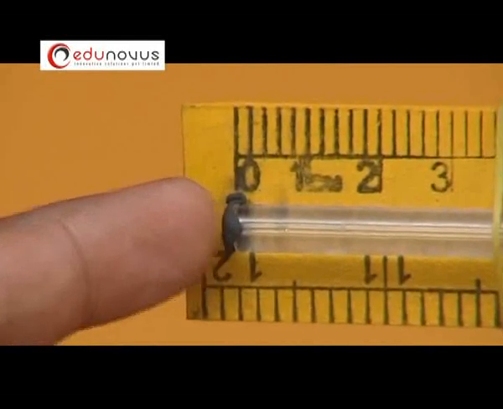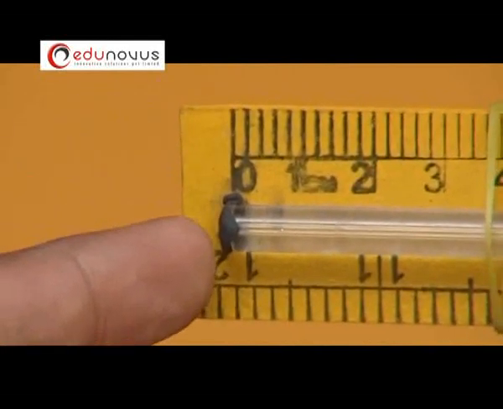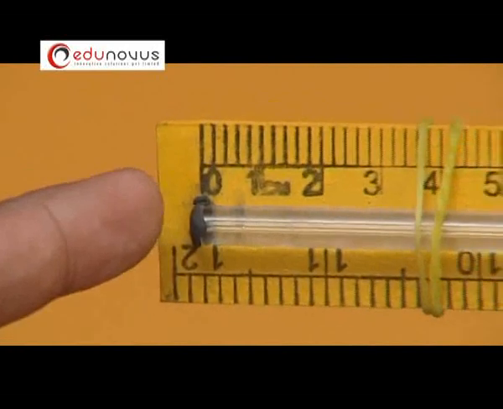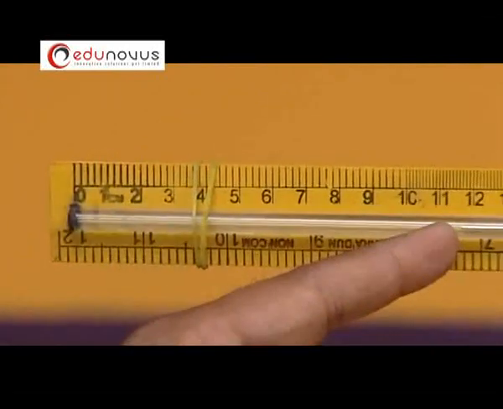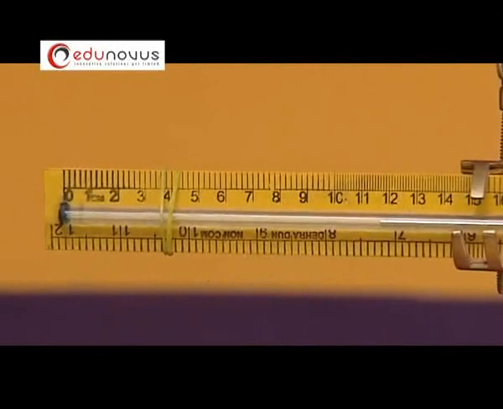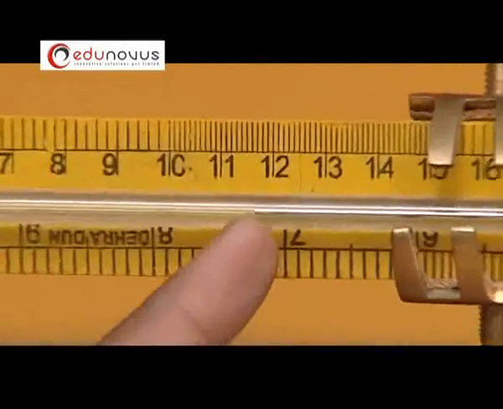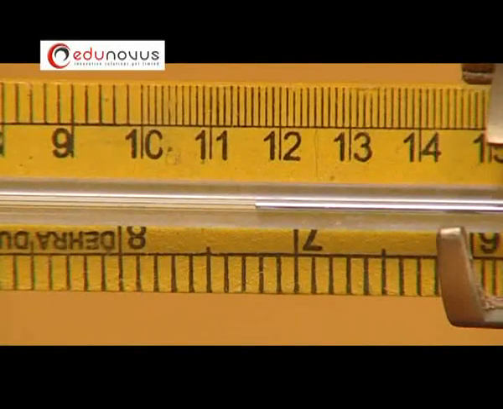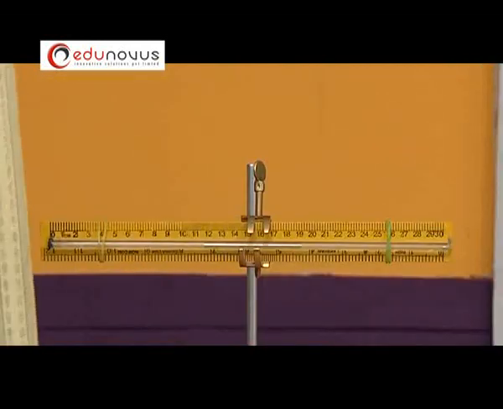From this closed end, which coincides with 0 of the scale, we have to measure the air column up to one end of the mercury thread. The distance from the closed end to this end of the mercury thread is the length of the air column. For the horizontal position, the length of the air column is 11.6 centimeters. Now, we are going to take the readings H1 and H2.